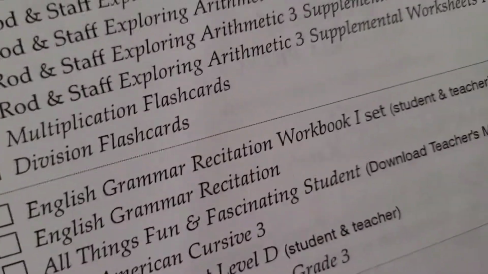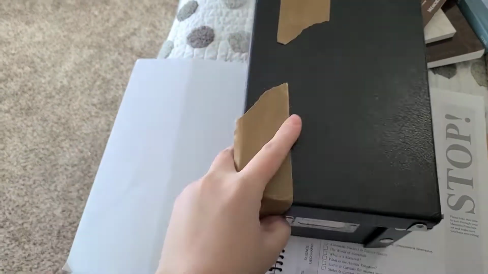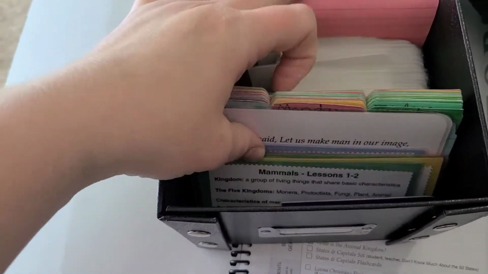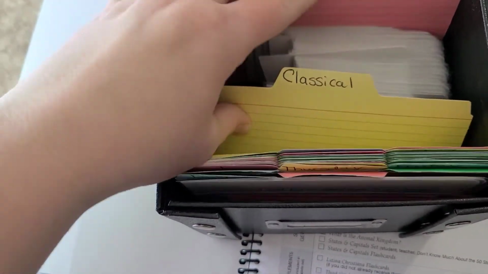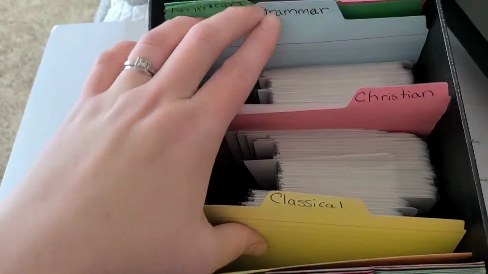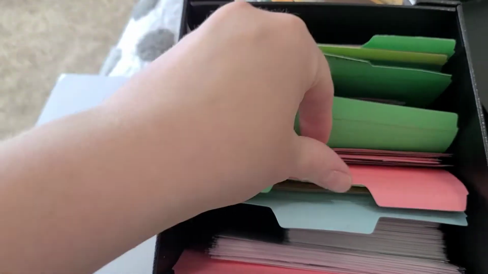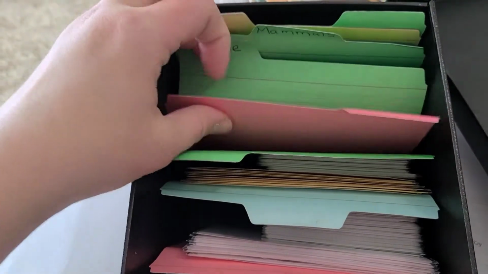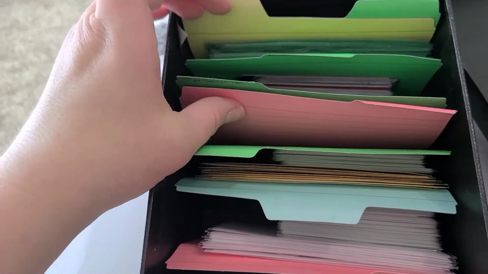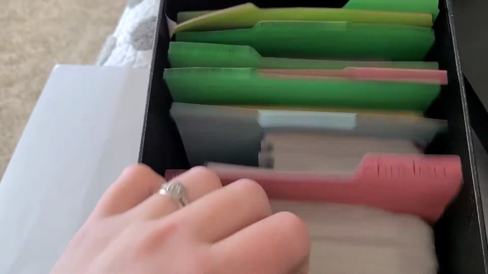The other main thing for third grade and fourth grade actually is called the review box, and that is where you put all the flashcards that you get. I have tape on it still right now to hold it together from moving. You get flashcards from each subject, and so we have classical studies here, Christian, grammar, American history, I think that's what that one is, maybe. I don't have any cards in there right now. Literature, timeline, mammals, and then I think I have the states back here. Yeah, so that's how that goes.